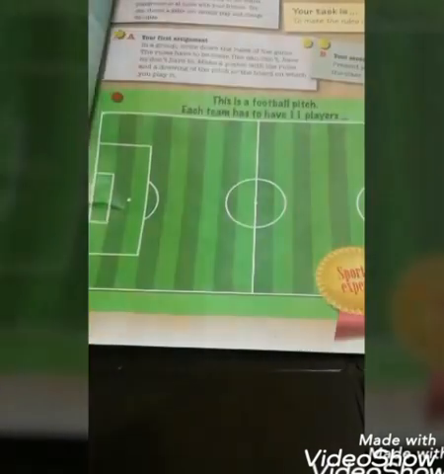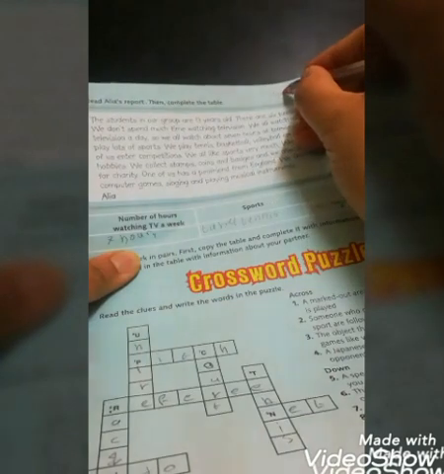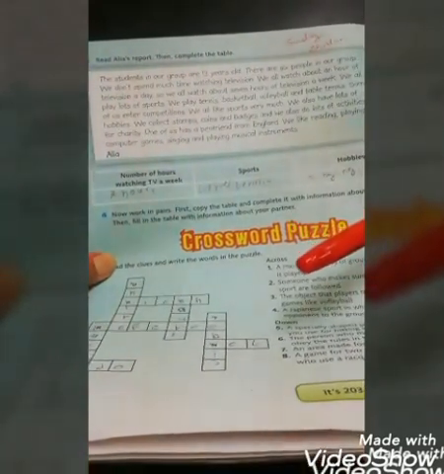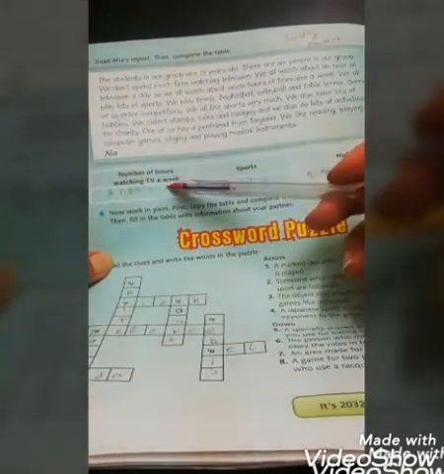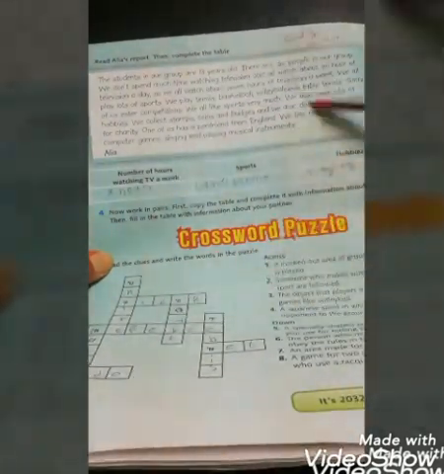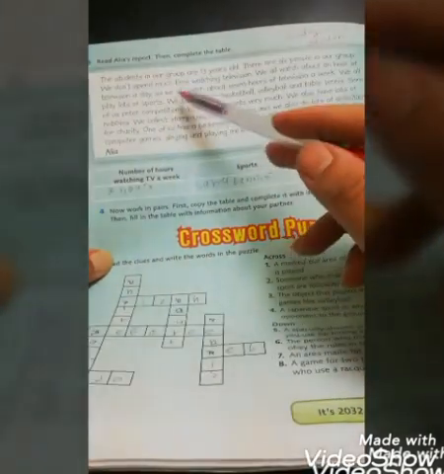Now, open page number 58. Also write the date and the day. Today is Sunday, 29 of March. Okay, now we will read first. Read Alia's report and complete the table: number of hours watching TV, sports, hobbies. Okay, it's a text, a report. We will see about what.